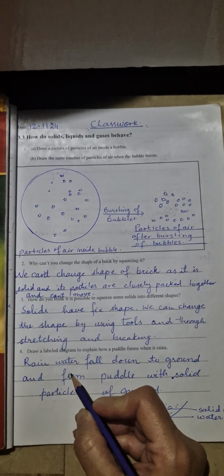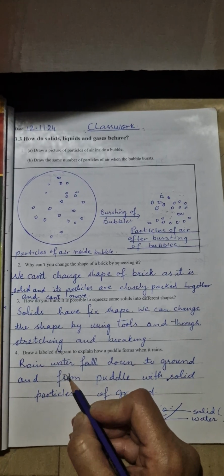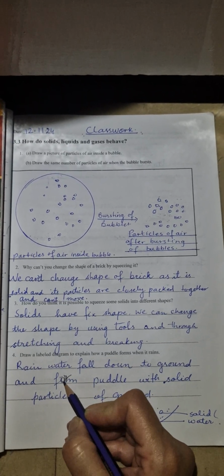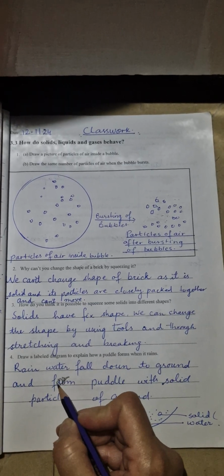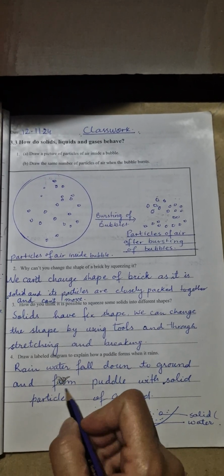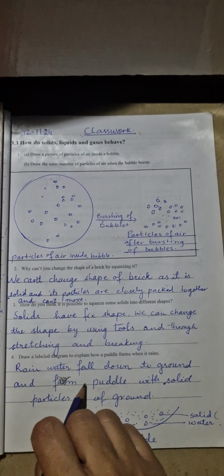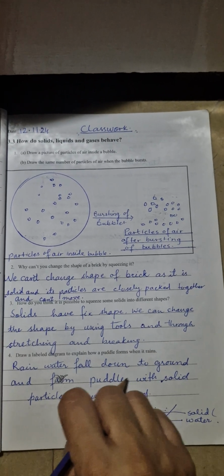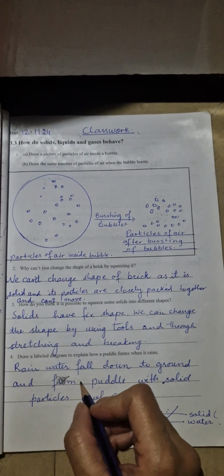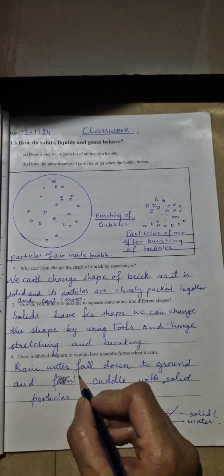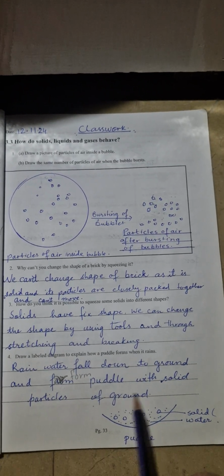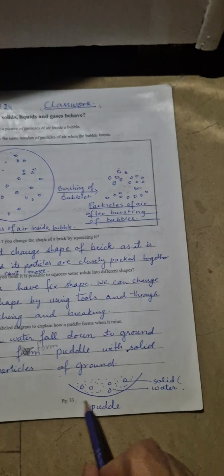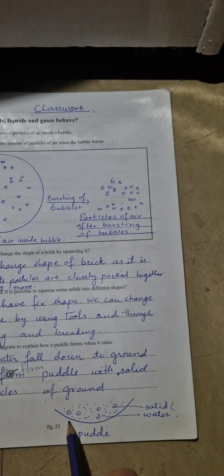FORM. Sorry if there is any spelling mistake, so I am going to correct it. This is FORM, form. So rainwater can fall down on the ground and form the puddle, and once the puddle is formed with the solid particles of ground, it looks like this.